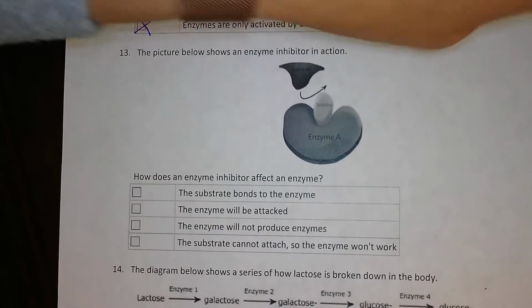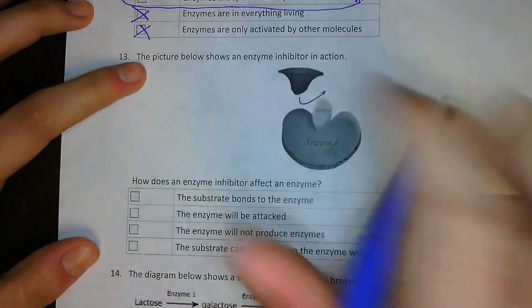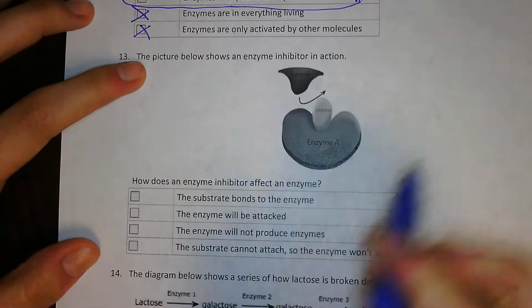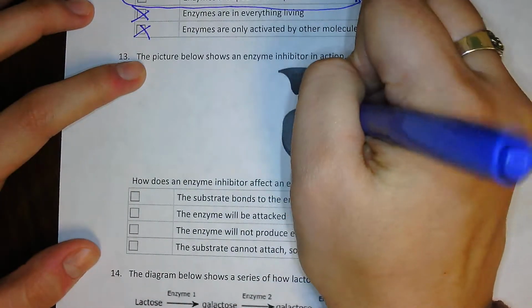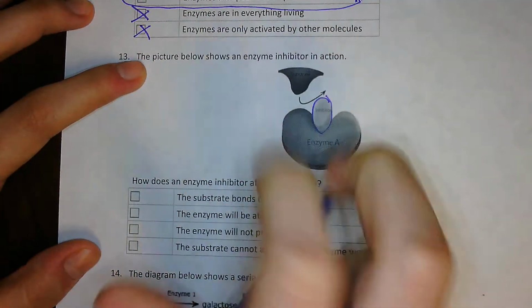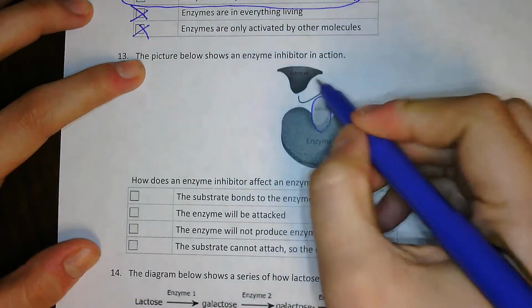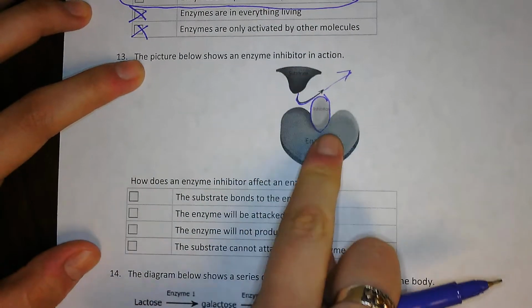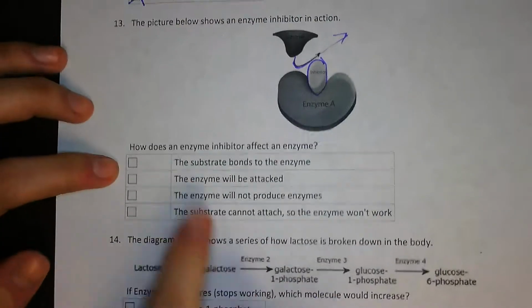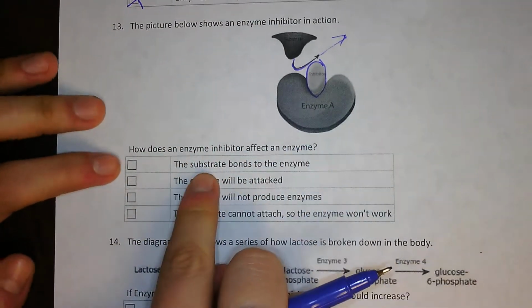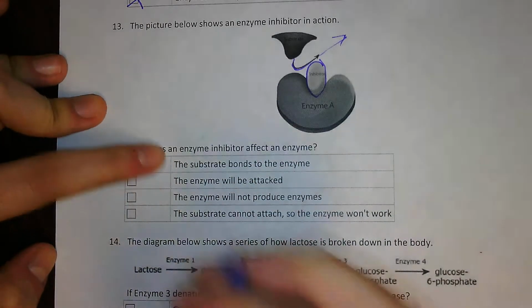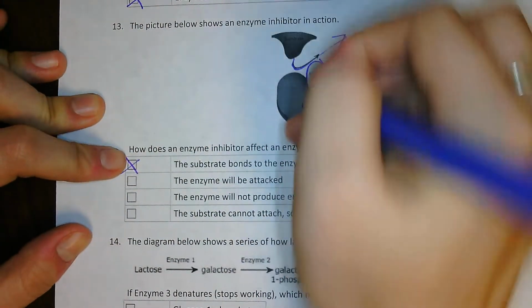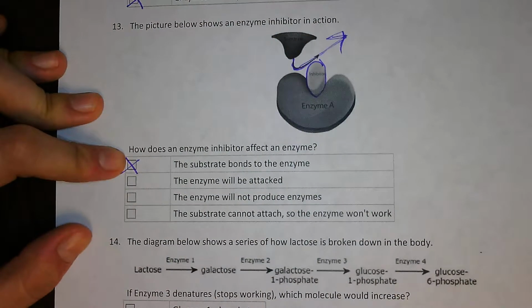All right, number 13. The picture below shows an enzyme inhibitor in action. So we have this inhibitor and this enzyme, and it is not letting the substrate attach to the enzyme. The substrate could just kind of fly off because it can't fit into this shape. So how does it affect an enzyme? The substrate bonds to the enzyme. This is not true. The substrate cannot bond. It is literally flying off.